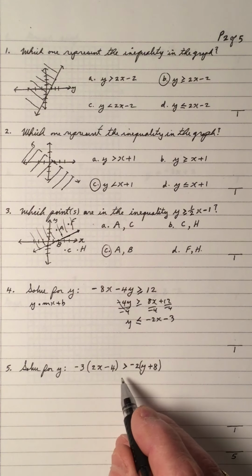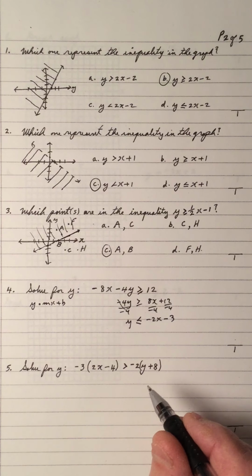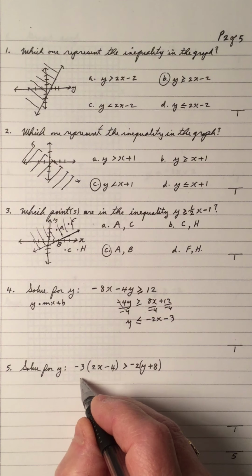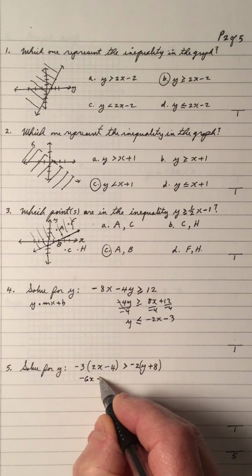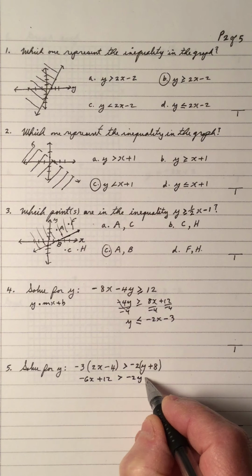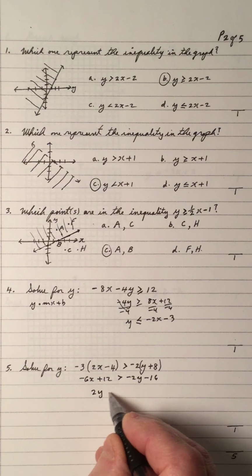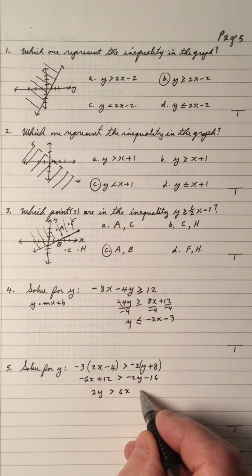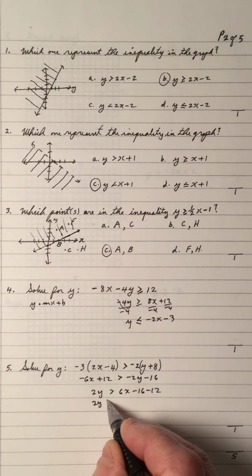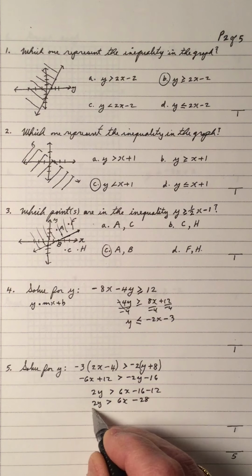Number 5, solve for y. Again, y is on the left and all the x and the constants are on the right. So multiply by negative 3, negative 6x plus 12, greater than negative 2y minus 16. 2y is greater than 6x minus 16 minus 12. 2y is greater than 6x minus 28.